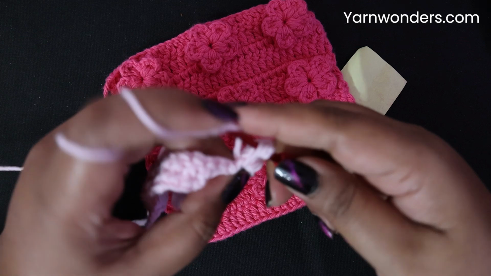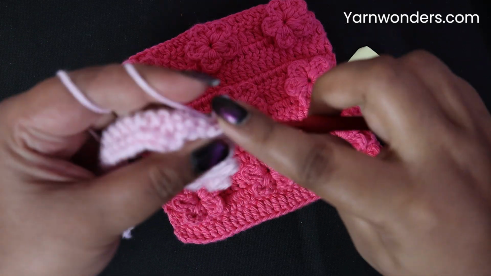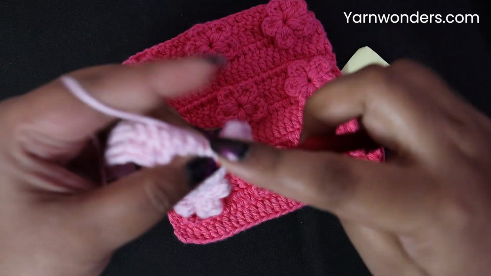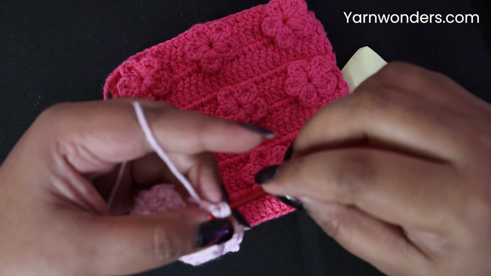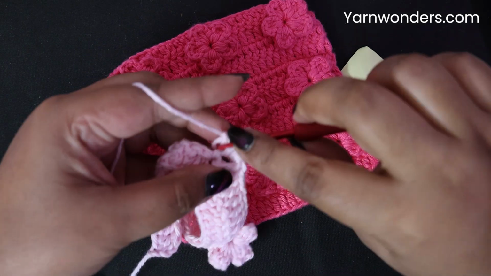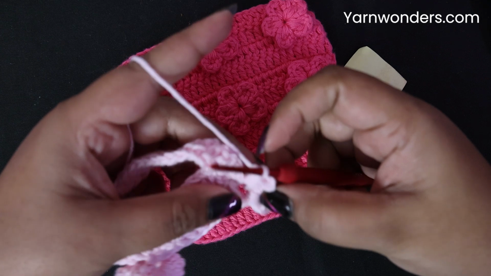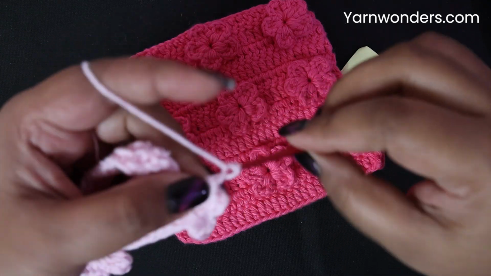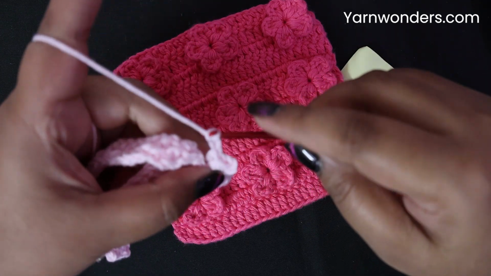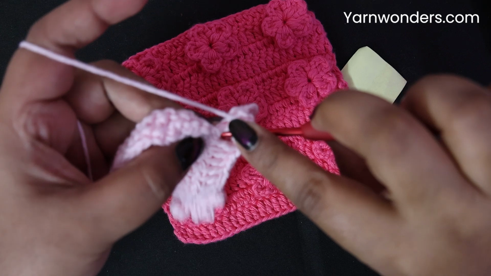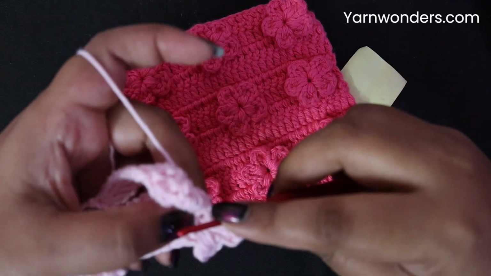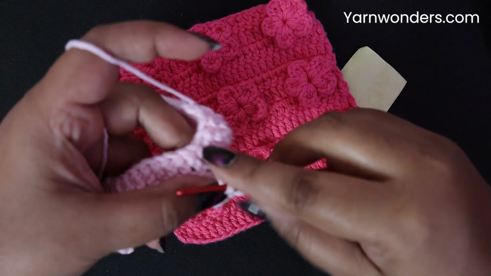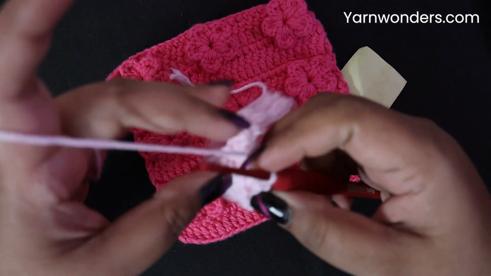You can do whichever petals that you want. You can do a 4 petal stitch. You can do, for that matter, any 3D pattern in this.